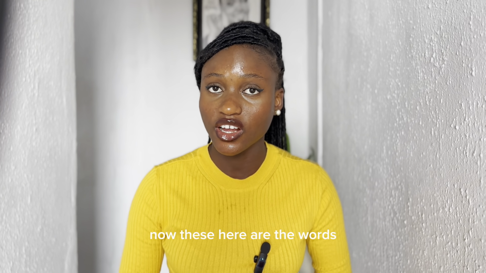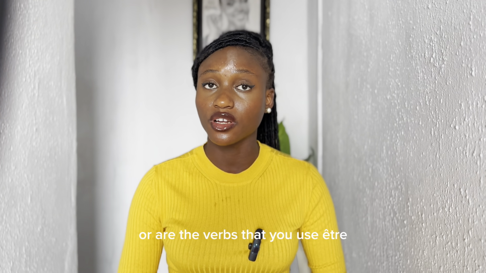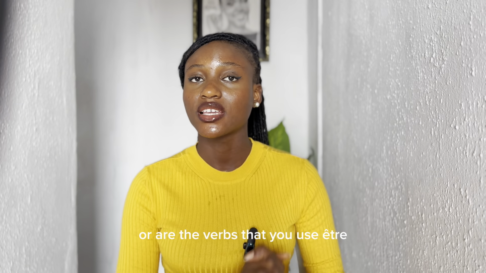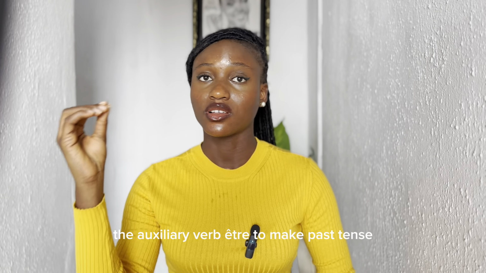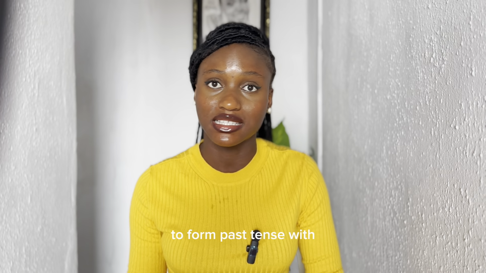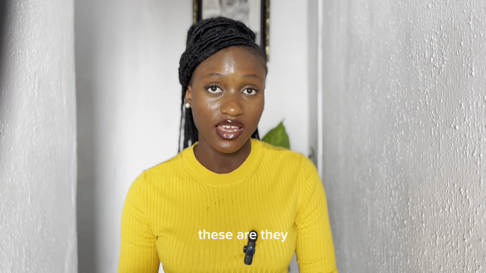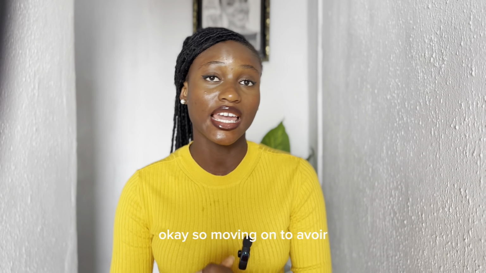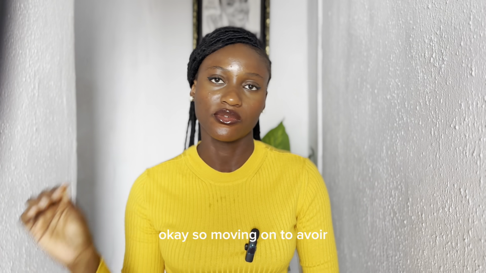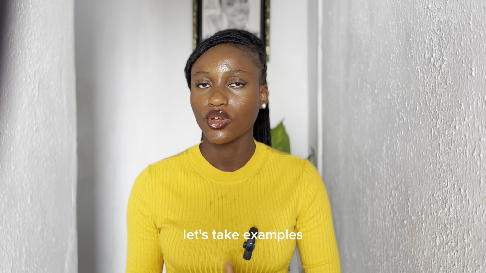Now, these here are the verbs that you use with the auxiliary verb être to form past tense. These are they. You cannot use anything extra. These are the words, okay? So moving on to avoir. Let's take examples for avoir.